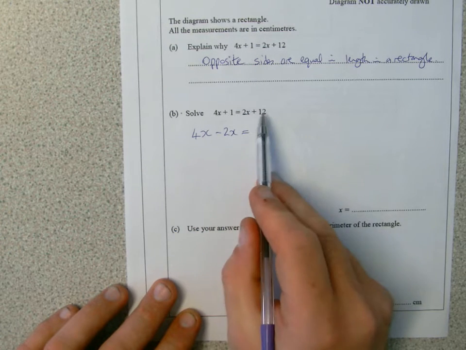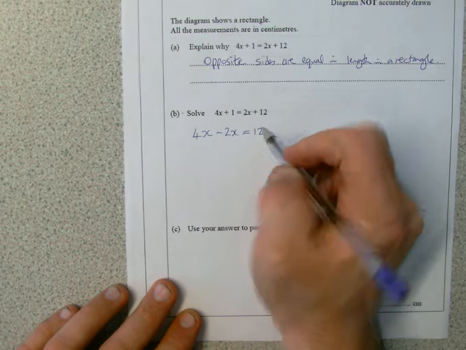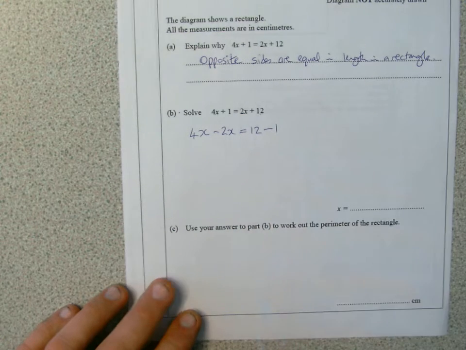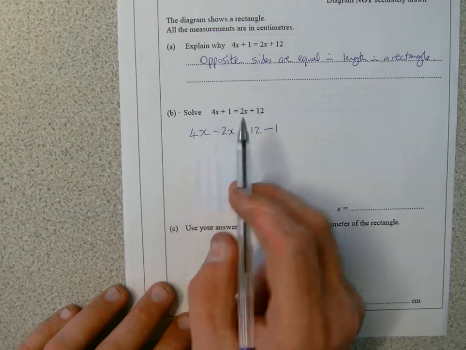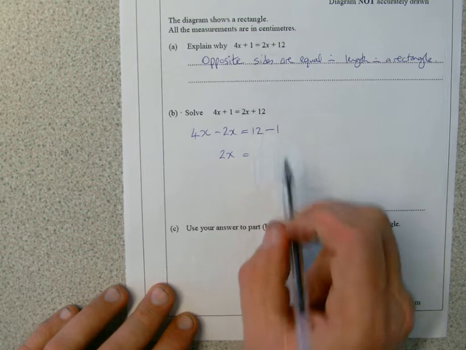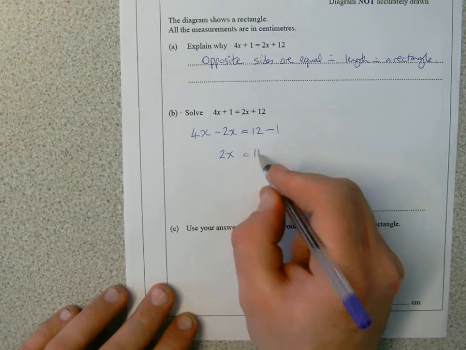And then on this side then you've got 12. But when you then take this 1 over, it becomes a minus 1. Okay, so you get then your answer. 4x take away 2x is 2x. And then 12 take away the 1 is 11.